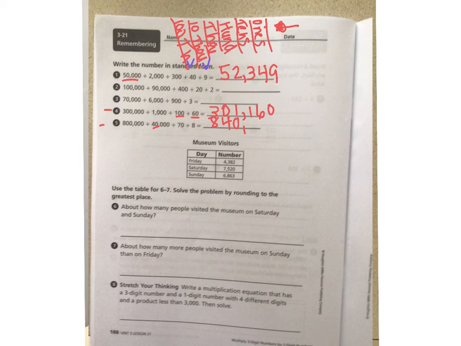And then for the bottom ones, we're going to use this table right here to answer questions 6 and 7. Stretch your thinking is extra credit. Remember when it says about how many people? Okay, I'm going to change this, guys. We are not going to do the rounding.